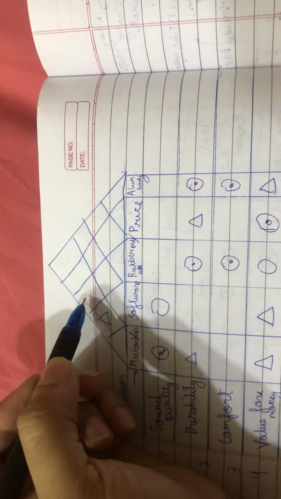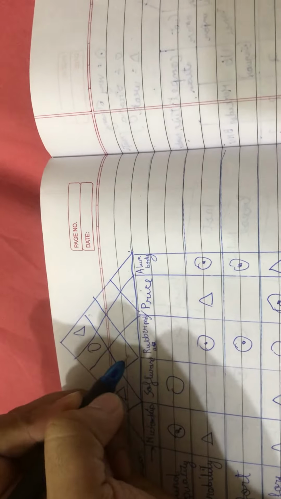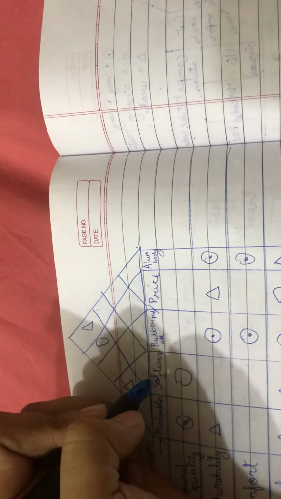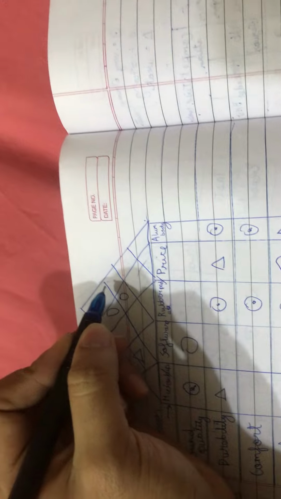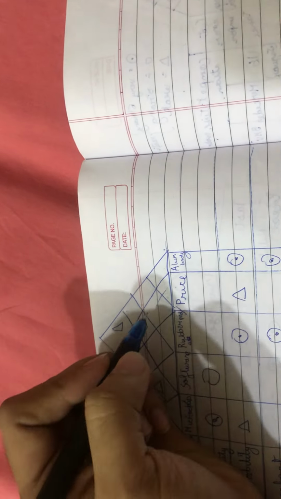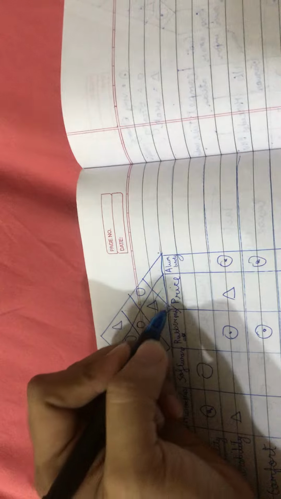Then microchip and rubber pad, no relationship. Microchip and price, there is a strong relationship in my opinion. Microchip and aluminum body, I mean, there might be a weak relationship there. Now, software and rubber pad, I don't think there is any relationship. Software and price, strong relationship. Software and aluminum body, I don't think there's any relationship. Rubber pad and price, I mean, debatable, but okay, I can say a weak relationship. Rubber pad and aluminum body, strong relationship.